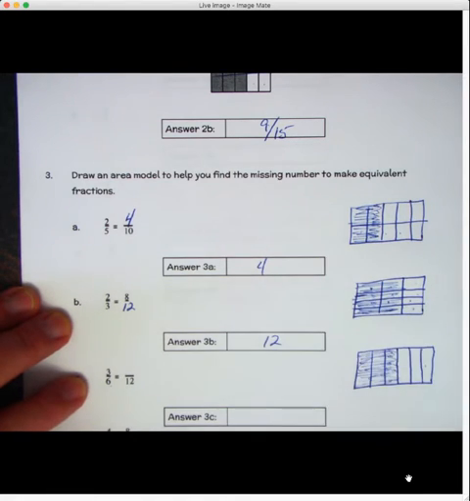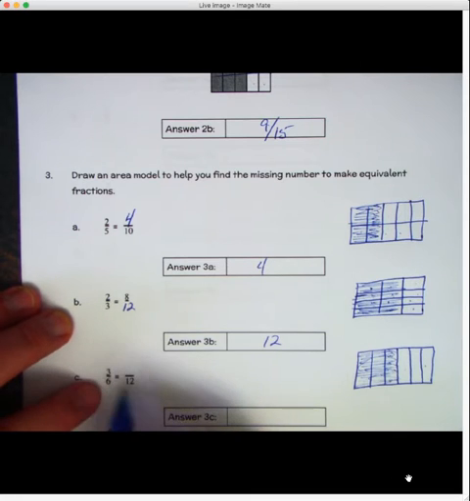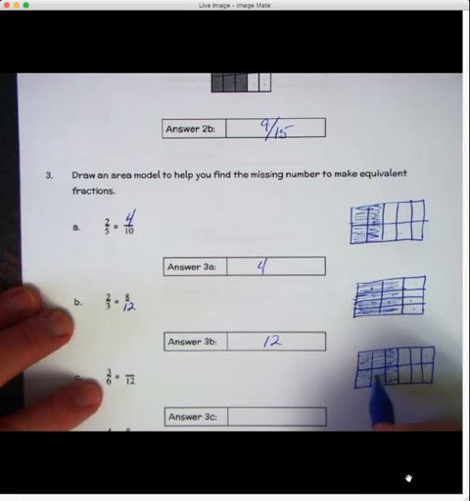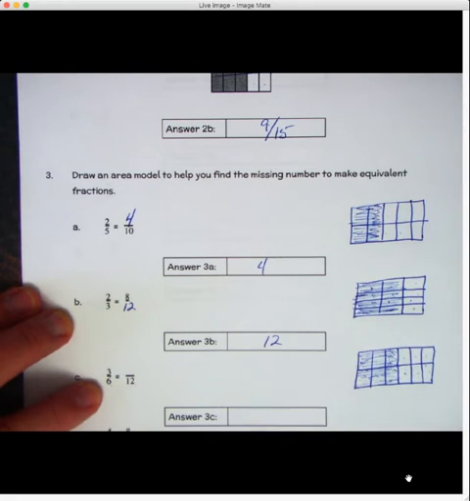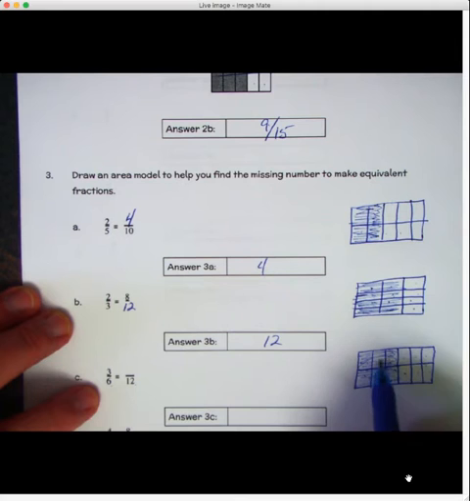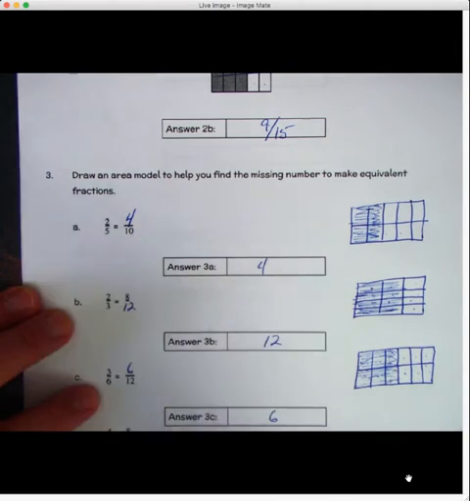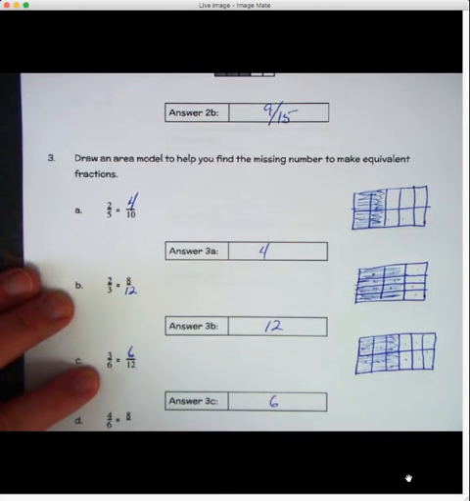Okay. There's 3/6, and I've got to make the 6/12. So we're going to split it. Now we have 1, 2, 3, 4, 5, 6, 7, 8, 9, 10, 11, 12. Okay, so we had 3/6. How many 12ths are shaded in now? 1, 2, 3, 4, 5, 6. 6/12ths are shaded in now.